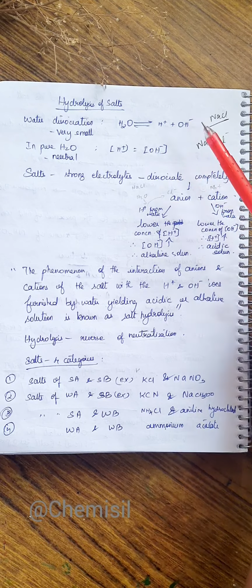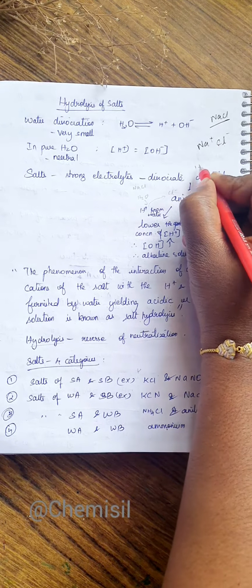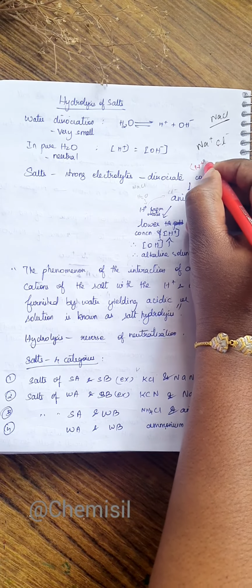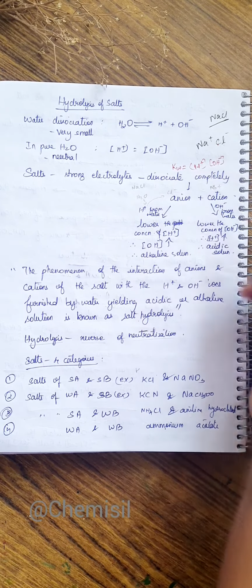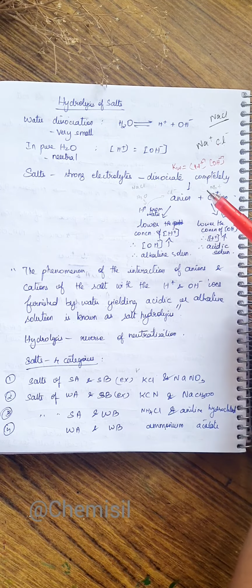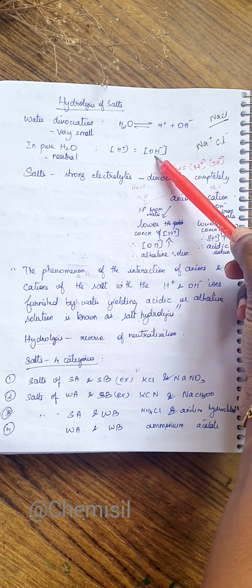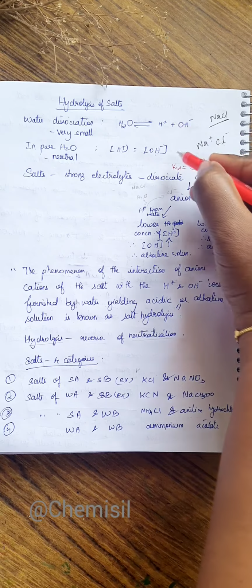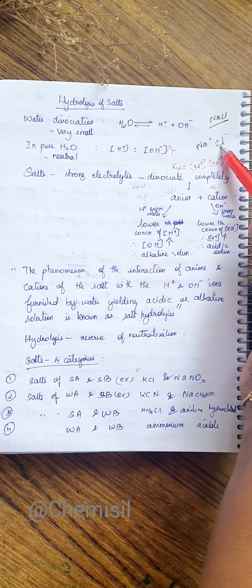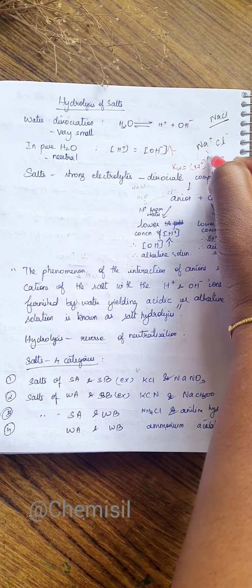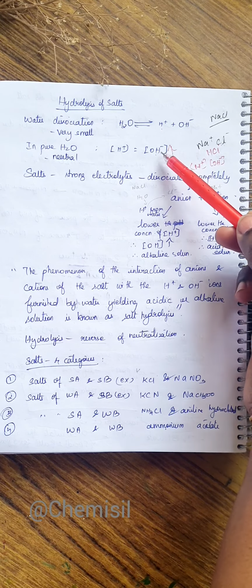We know that the ionic product of water, Kw, is the product of the concentration of H plus ion and OH minus ion. Kw is equal to H plus concentration times OH minus ion concentration. Therefore, in order to maintain this constant, the concentration of OH minus ion in the solution increases. Why? Because all the H plus ion has been taken up, consumed by Cl minus ion. Therefore, what we can say is the solution becomes alkaline in nature.